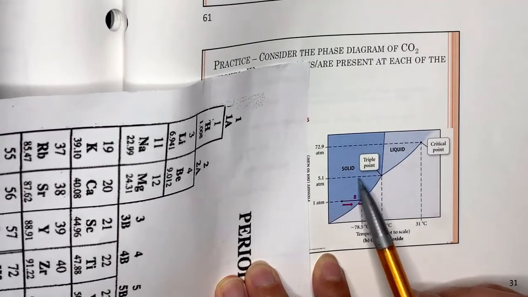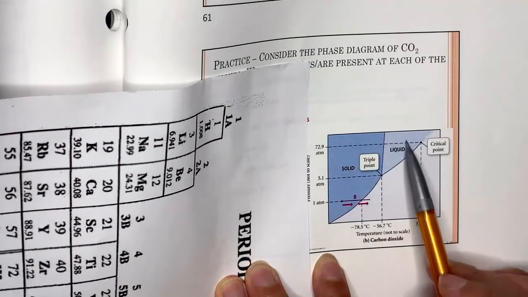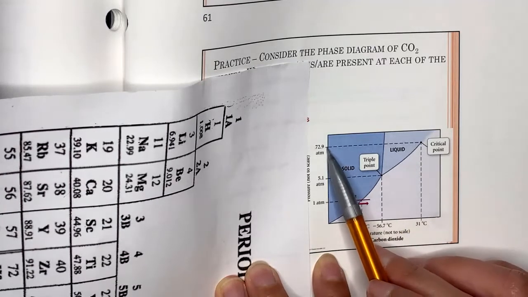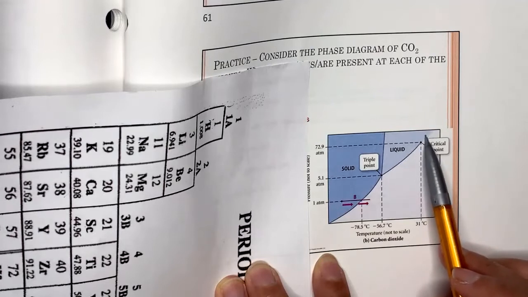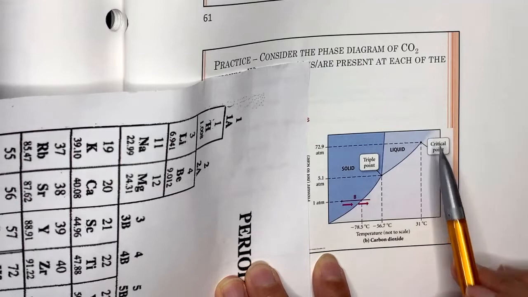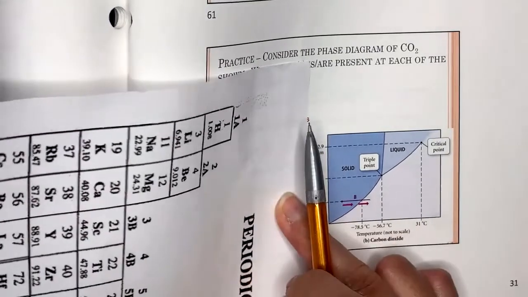Well, you gotta go up higher than 5.1 atm and be in this region here. And a lot of times, once you go up that high in temperature and pressure, you can get to this point up here. That will be where you find supercritical fluid carbon dioxide. Okay, so those videos are really cool. I want you guys to look it up.